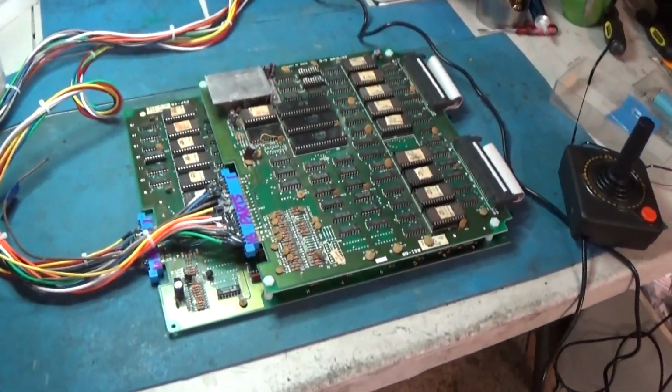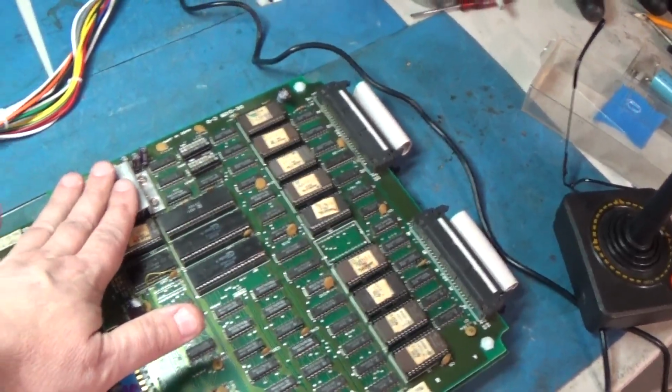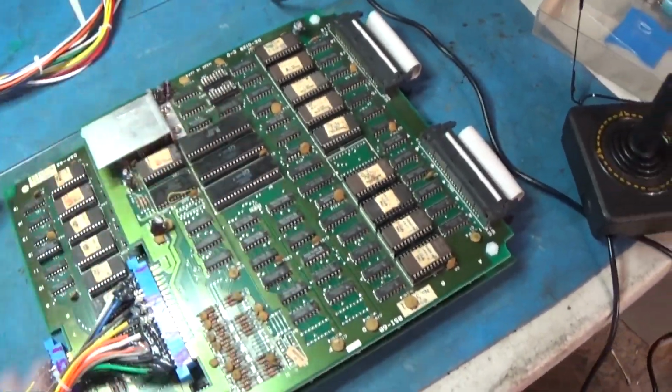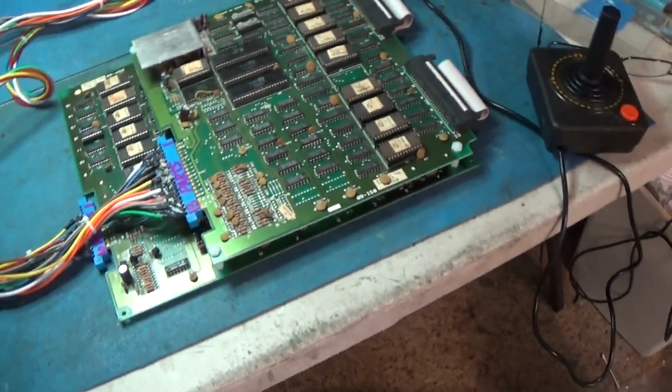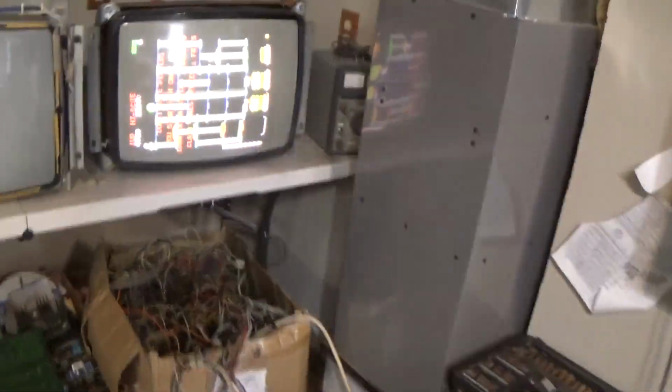And here it is in all of its glory. All recapped. This is back on it with a nice amount of heat sink paste. Keep that cool. New 3/4 inch standoffs. And we will give it a go.